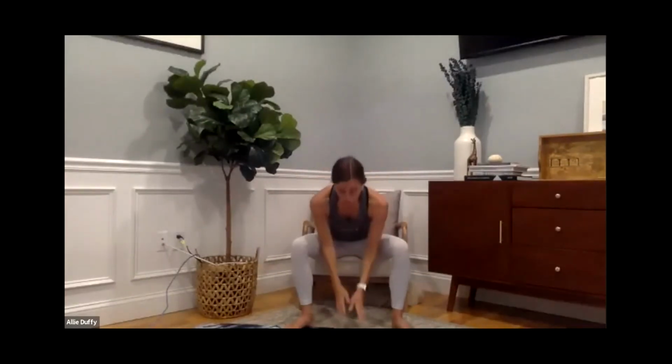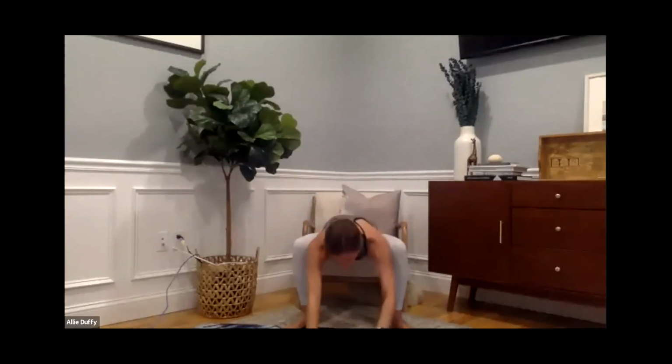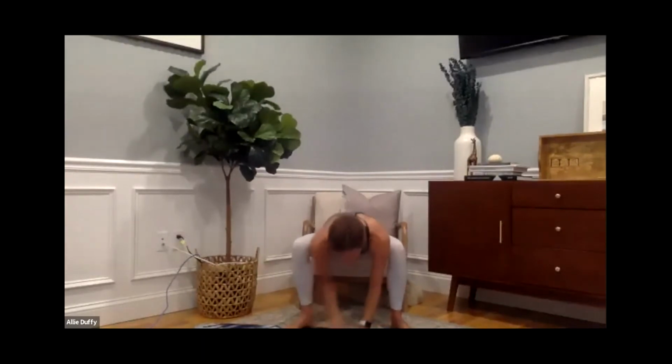Last time here, inhale. As you exhale, gently dive forward. Find that soft stretch, forward bending for your body. Walking out, finding that nice expansive breath. And then gently coming back on up, this time bringing your legs together to finish with our community breath.